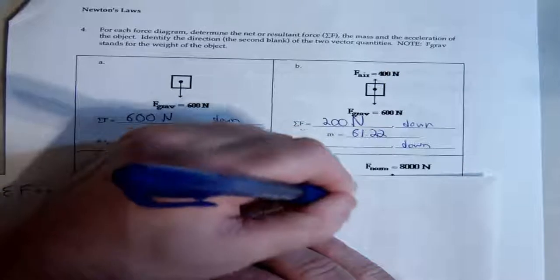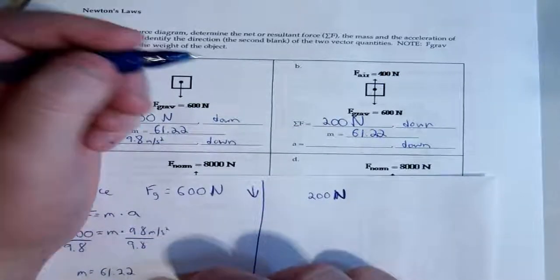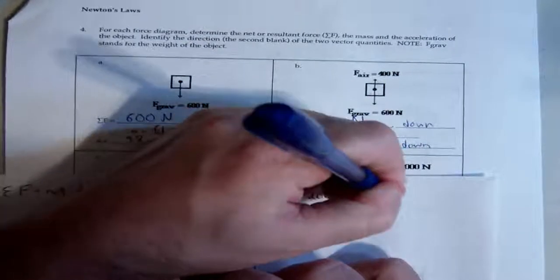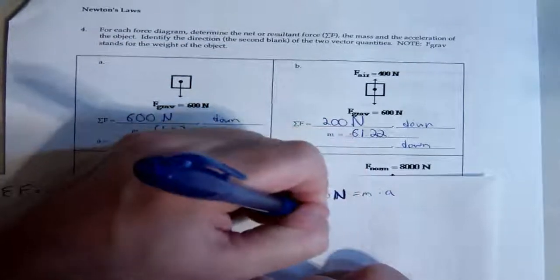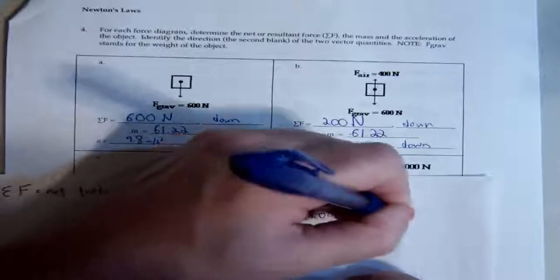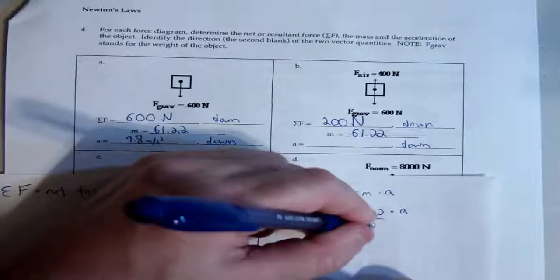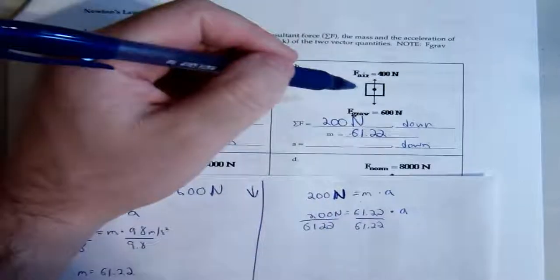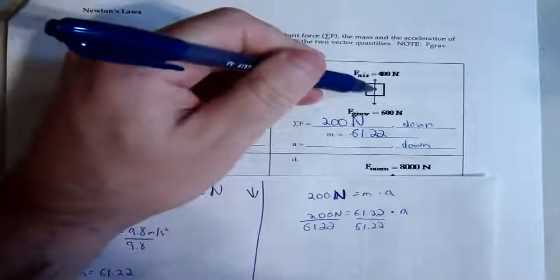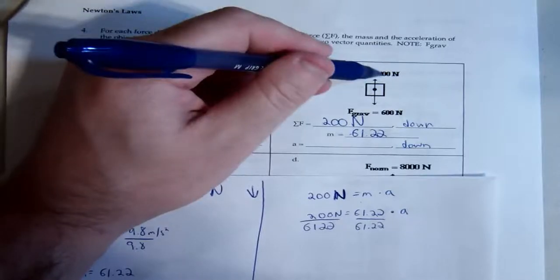N's look like W's. And we know force equals mass times acceleration. And we know the mass is the same because this is a product of the mass. So, 200 newtons equals 61.22 times acceleration. So now we just got to divide that out. Again, it's not acceleration of gravity because something's slowing it down at a rate of 400 newtons up.